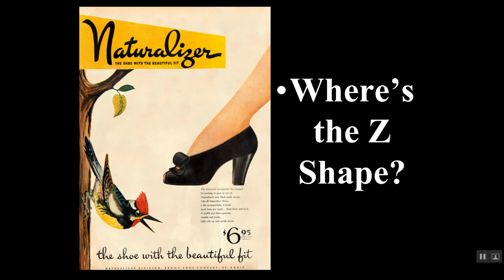Okay, so I'll give you a few seconds. Can you find the Z shape in here? Can you tell what this is about? All right, well, I hope that you guys said, yes, there is a Z shape, because you're going to start here and you're going to read the name. This is also the slogan underneath it, which is fine. You don't have to put things in certain places. You just have to have the shape.